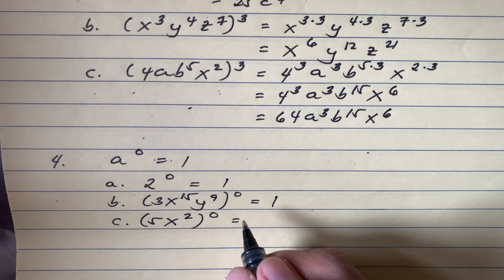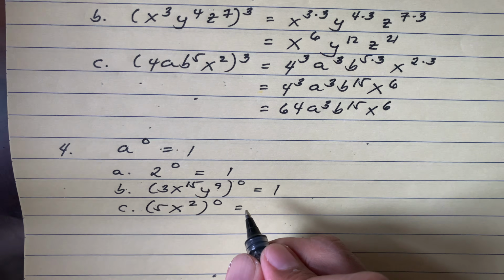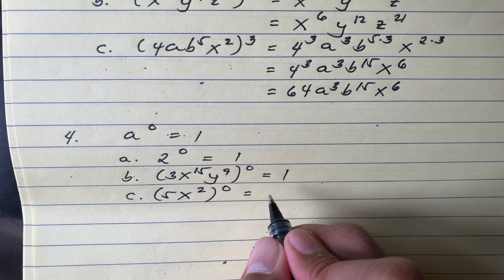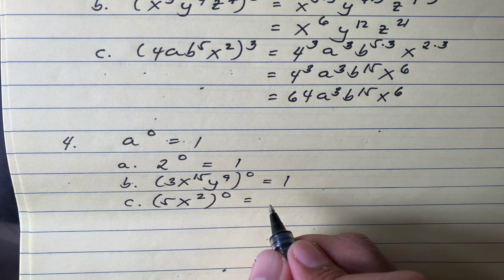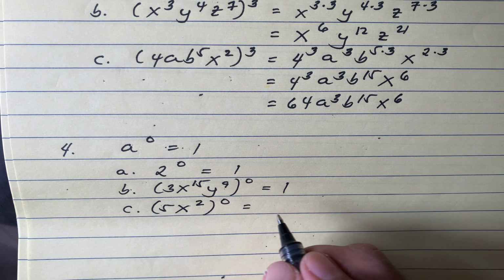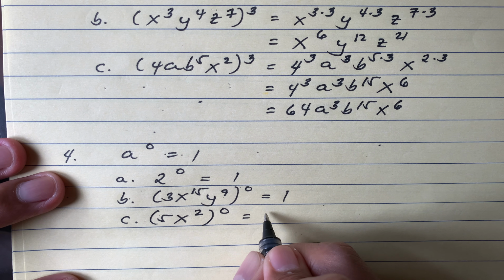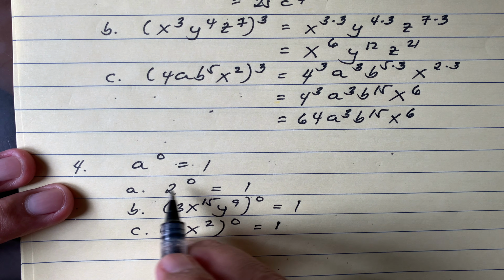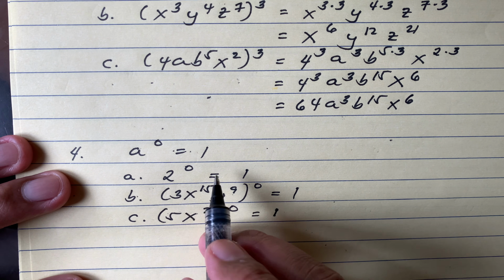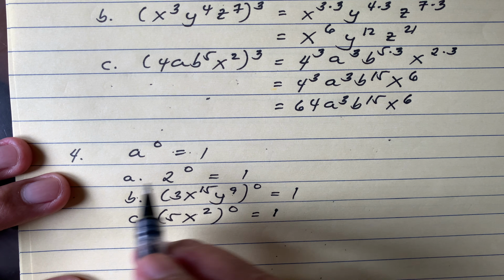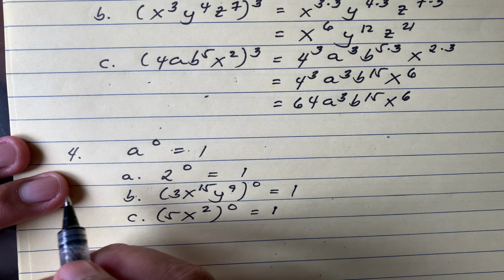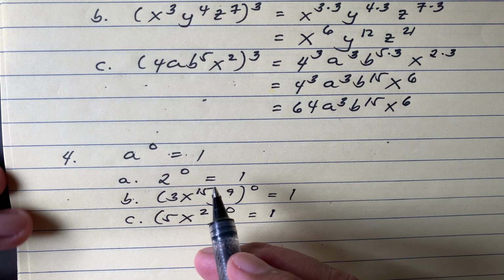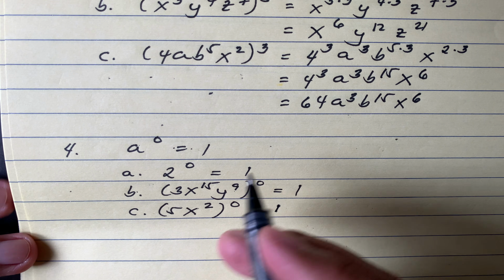What do you think will be the answer? 5x squared raised to 0 would become equal to still 1. So this is your zero exponent. Any number, any constant, any variable, when raised to the power of 0, would always become 1.